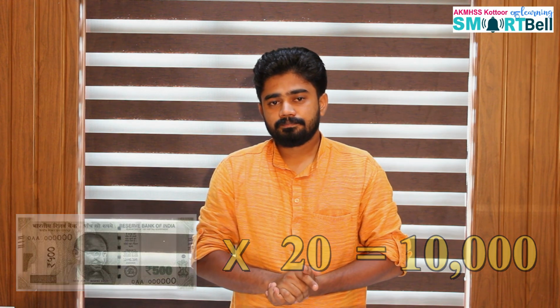Is it clear? Now assume you have no 2,000, 1,000, 500 rupee notes. You have only 100 rupee notes. Then how many 100 rupee notes do you need to reach our 10,000 rupee target? If you have one 100 rupee note, it's 100.